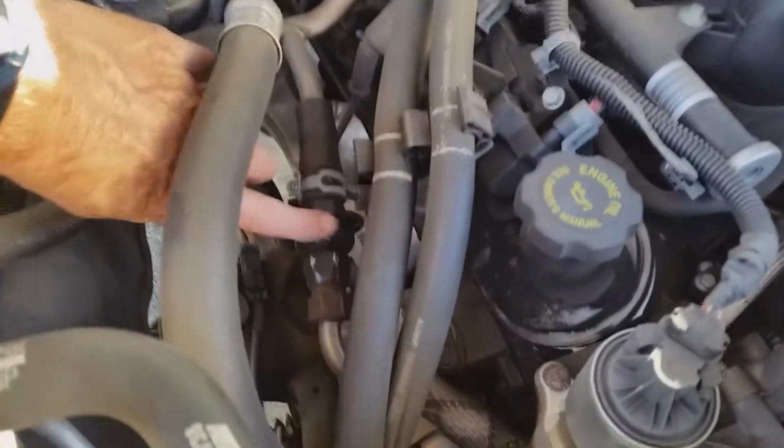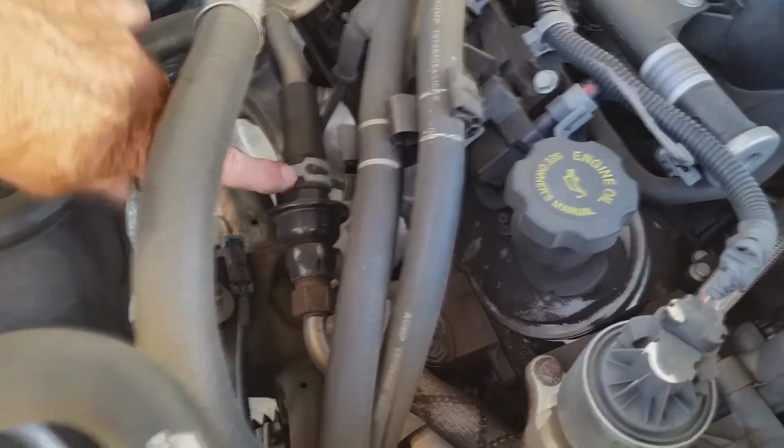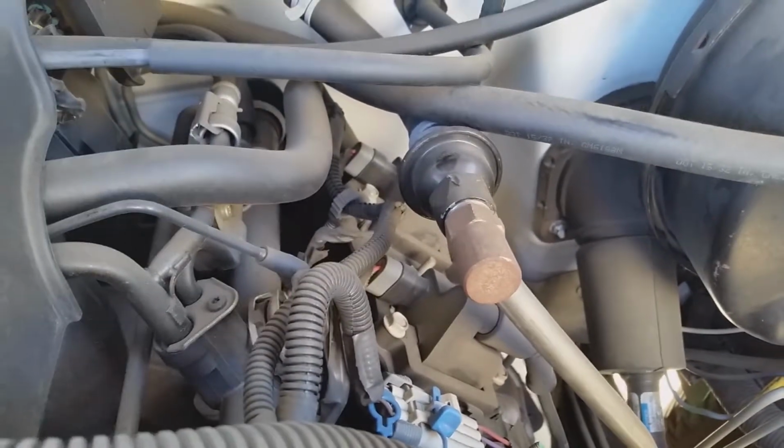So what you have is a check valve here, and that goes into this T thing, goes up across the pipe in the back, comes back to another one here. So I changed both of those, and each time the code would come back. Let me back up a little here.